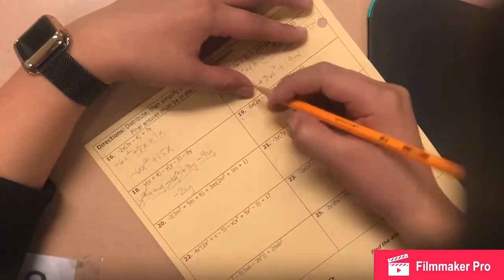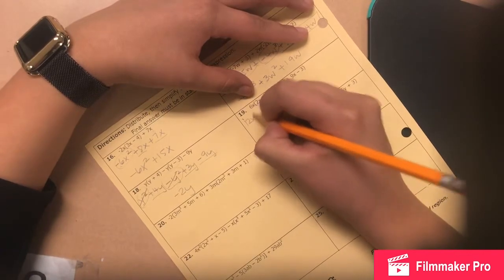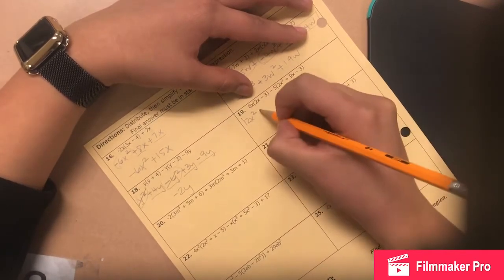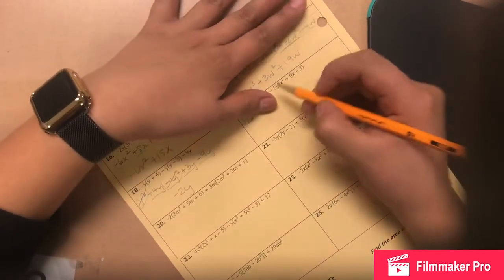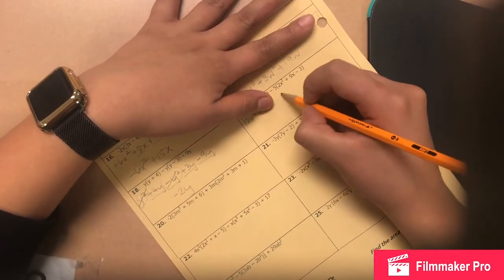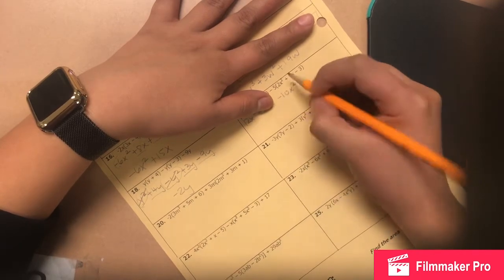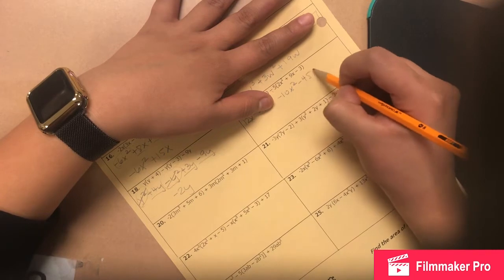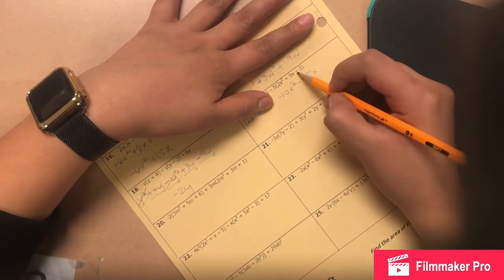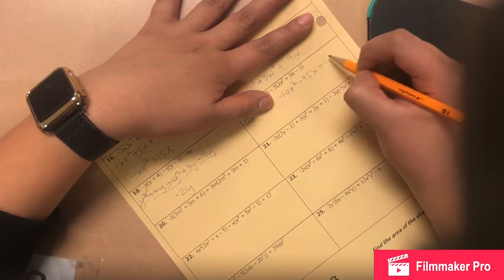19, 6x times 2x is 12x squared. 6x times negative 3 is negative 18x. On the right side, negative 5 times 2x squared is negative 10x squared. Negative 5 times positive 9x is negative 45x. Negative 5 times negative 3 is positive 15.